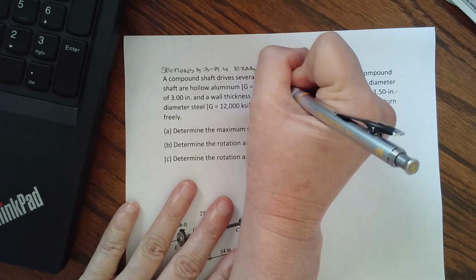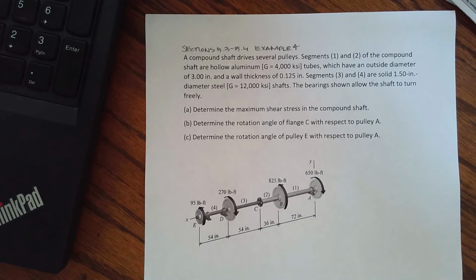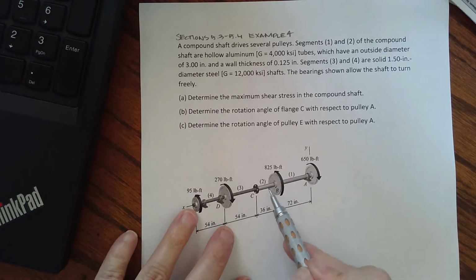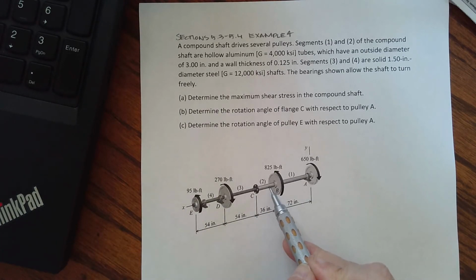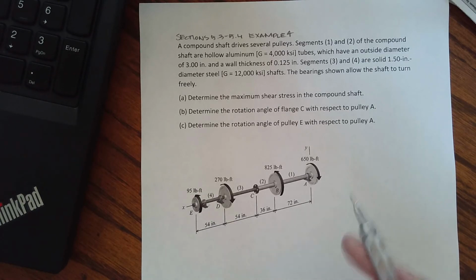This is example 4. Okay, so we have a compound shaft driving several pulleys. Segments 1 and 2 of the compound shaft are hollow and aluminum with an outside diameter and a thickness. Segments 3 and 4 are solid steel. The bearings allow the shaft to turn. Determine the maximum shear stress in the compound shaft. Determine the rotation of angle C with respect to A and E with respect to A. So we're going to find all those things and also draw all the diagrams that go with it.